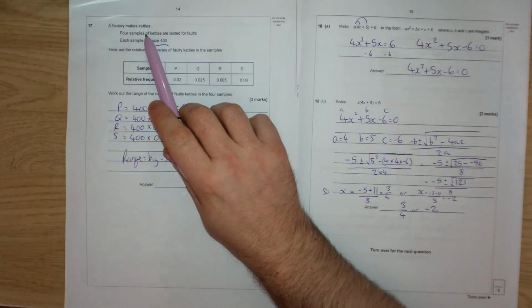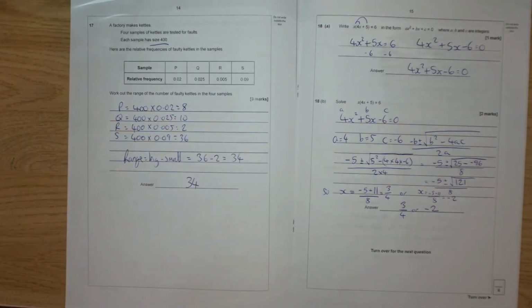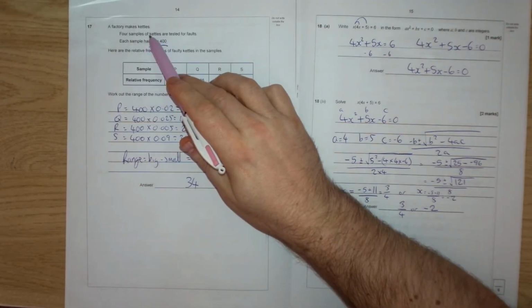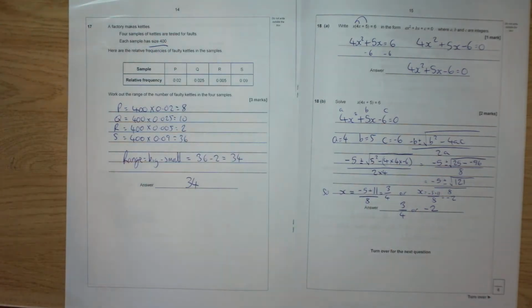So a factory makes kettles. Not sure that's probably all that they make. I mean, they probably make other stuff as well, but it's a kettle factory. They're probably making other stuff at the moment for the coronavirus national effort and all that, but in this instance it's making kettles. 4 samples of kettles are tested for faults. Each sample has a size of 400.